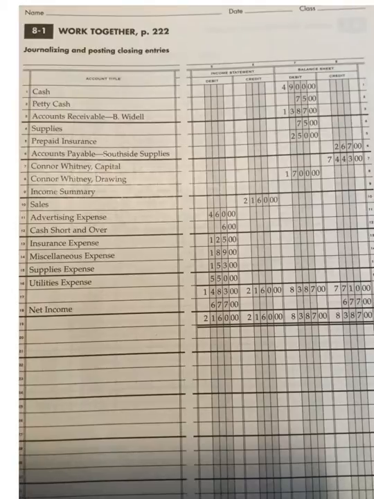So again, number 19 on your notes. The first closing entry that we need to close is our income statement accounts with a credit balance. If you take a look at the income statement columns, we currently only have one account with a credit balance, and that is our sales account. Now, you will see again, these are our updated balances.